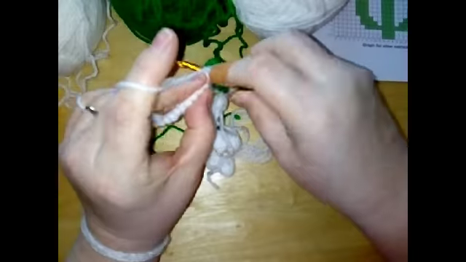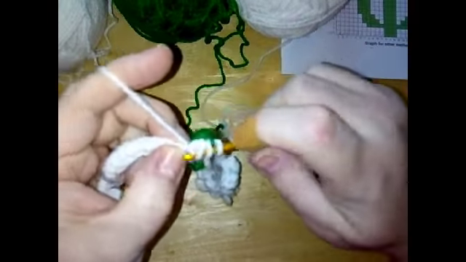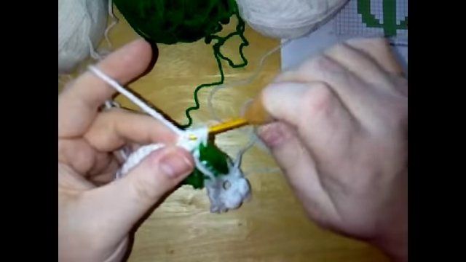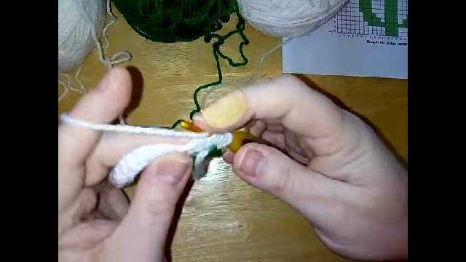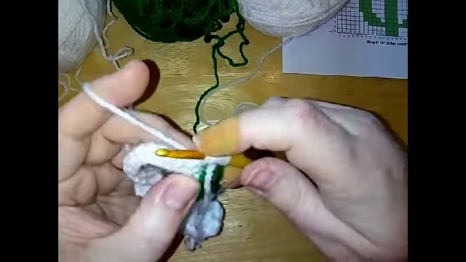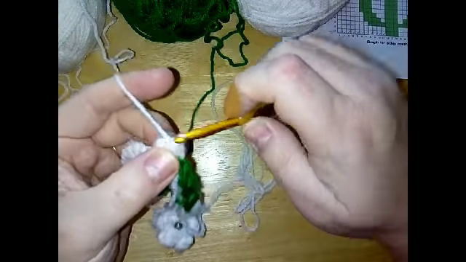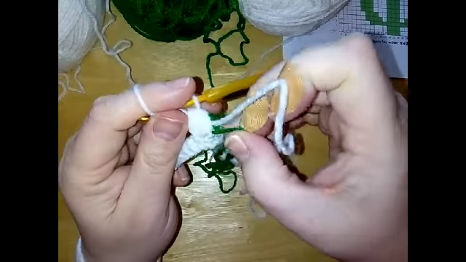So go into the next stitch and do a bobble, go. And then again, just give a slight pull on those ends to pull that in.